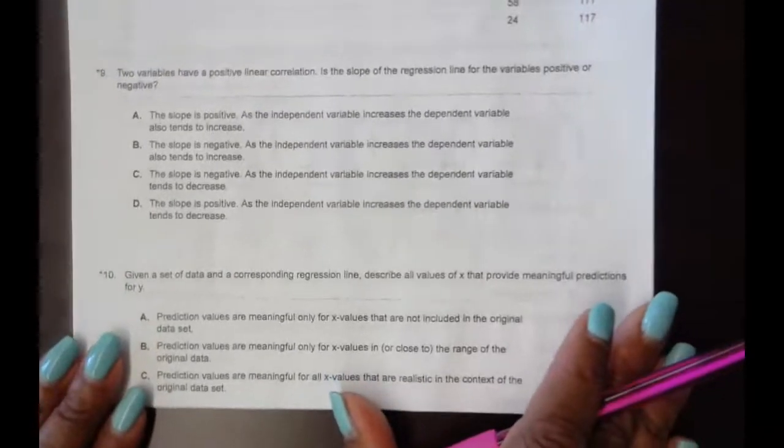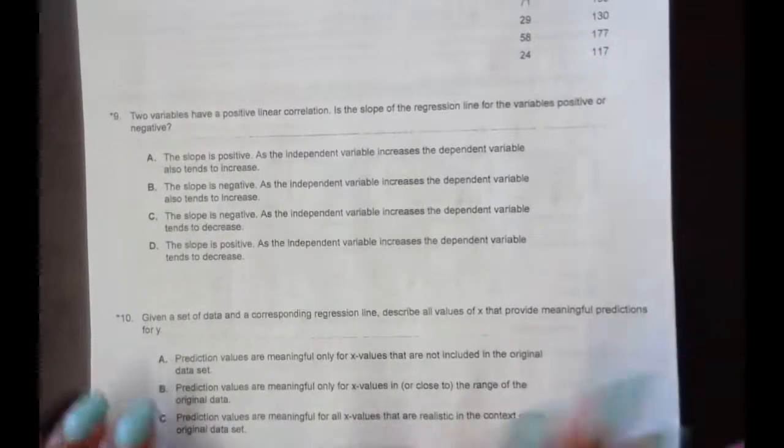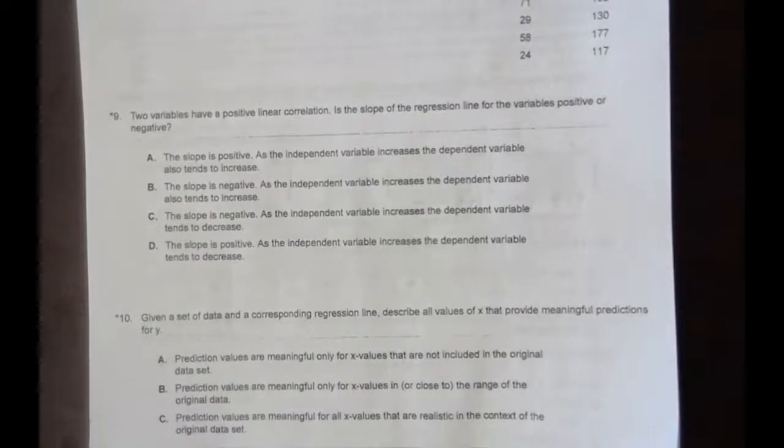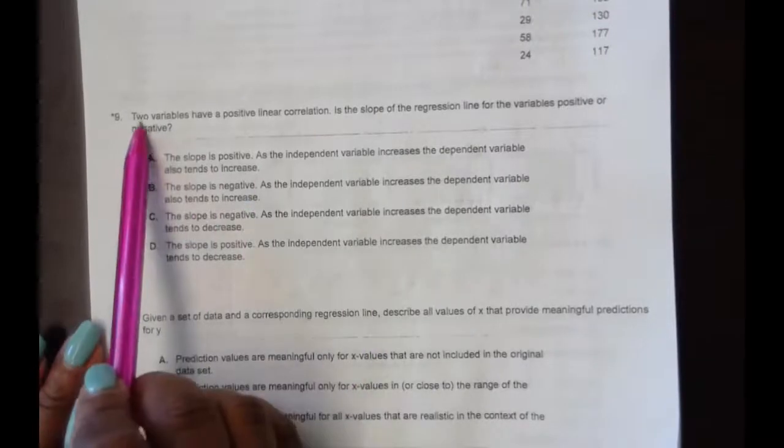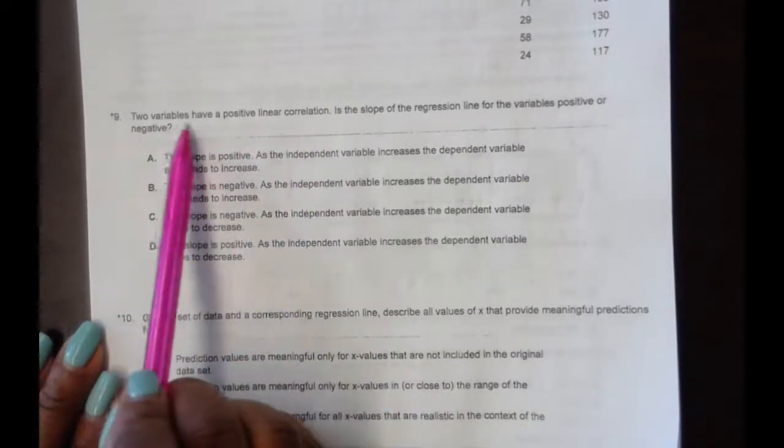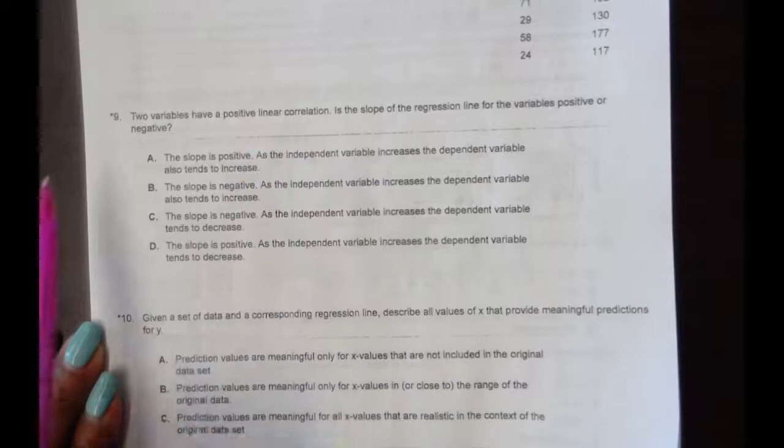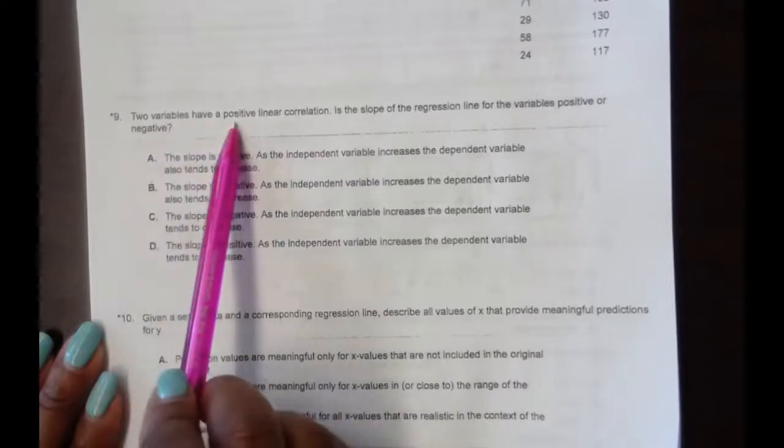So two variables have a positive correlation. Is the slope of the regression line for the variables positive or negative? So let's start with this first statement here. Two quantities have a positive linear correlation.